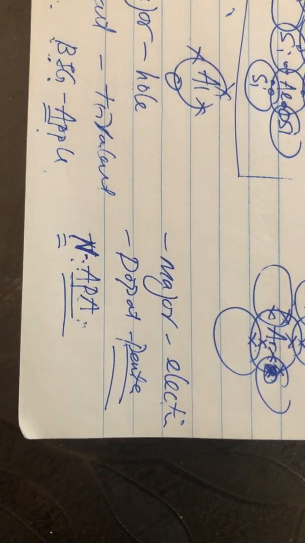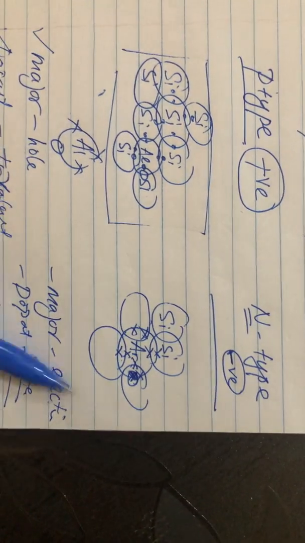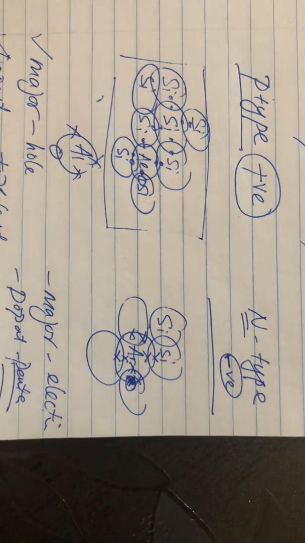So we have 2 types of semiconductor. One we call P-type, one we call N-type. And then you have to remember all the characteristics here. Okay, that's all for semiconductor.